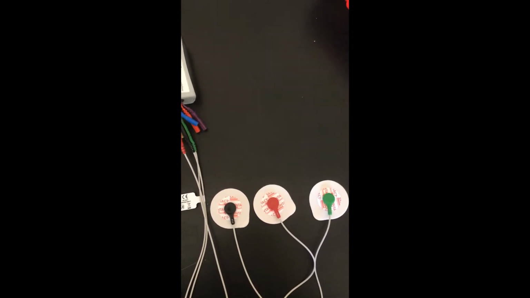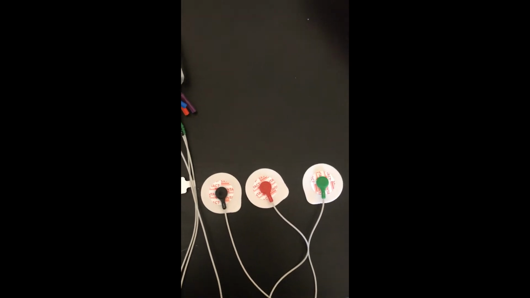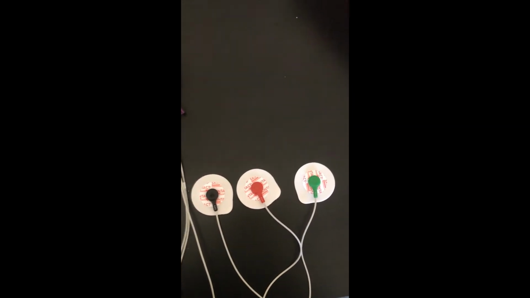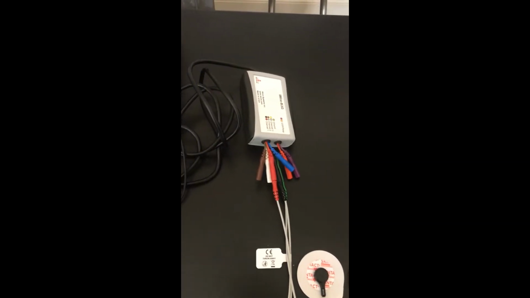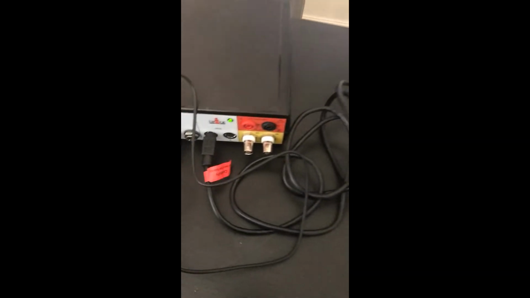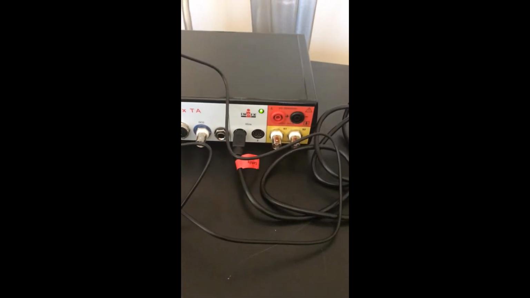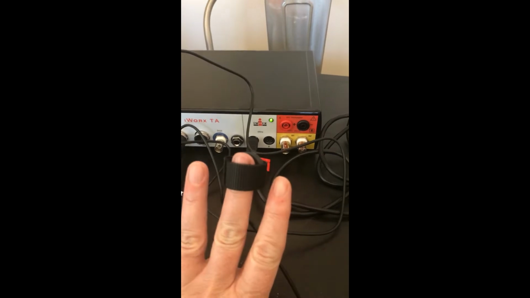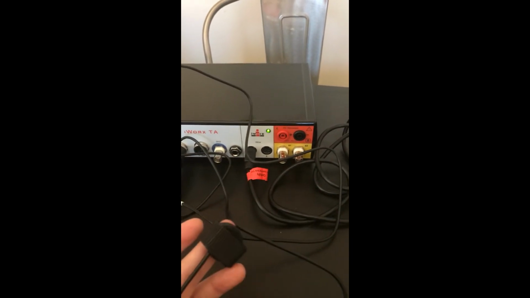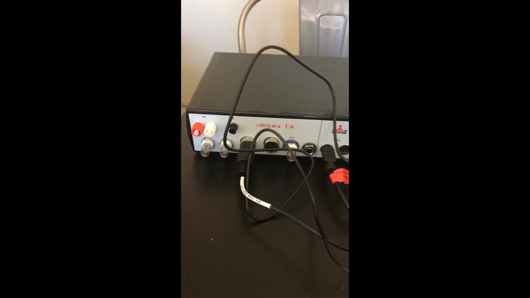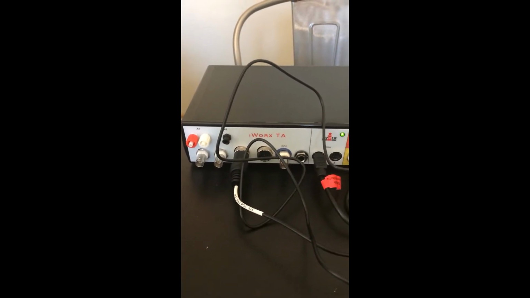Your black electrode is going to go just inferior to the right clavicle, and your red electrode just inferior to the left clavicle. Make sure you have your electrodes plugged in and plugged into the data acquisition box. The final step is to put on your pulse plethysmograph, this little guy, snugly on your finger, and plug it in to the data acquisition box as well.